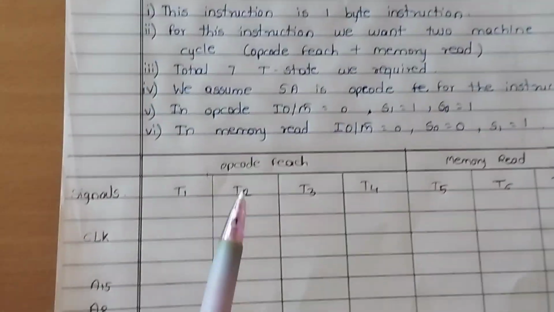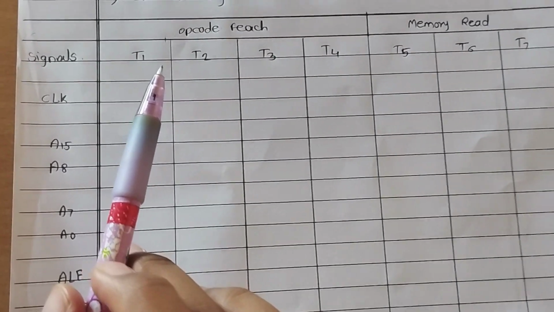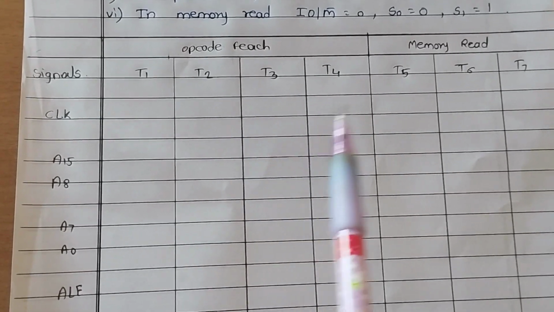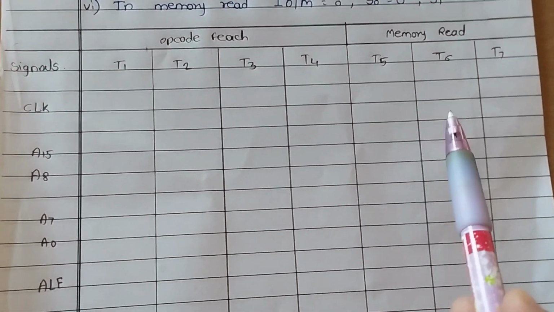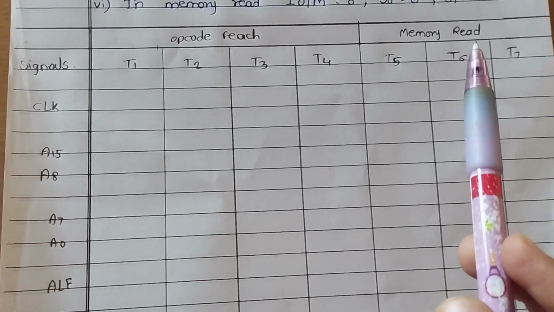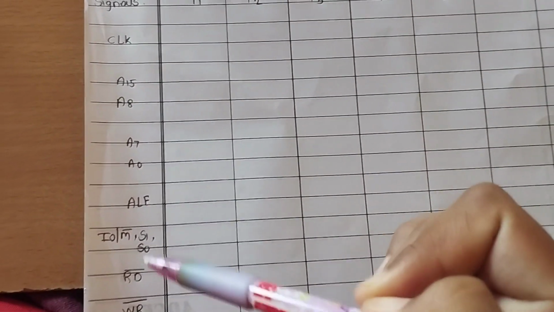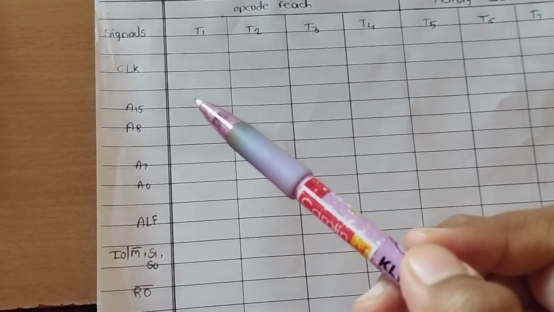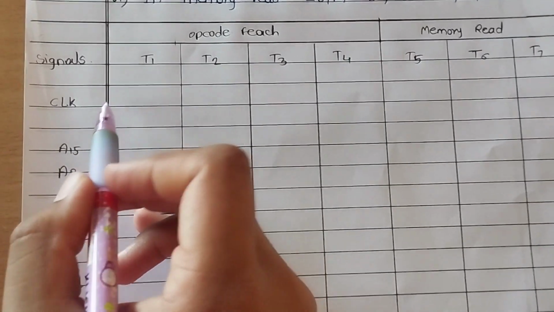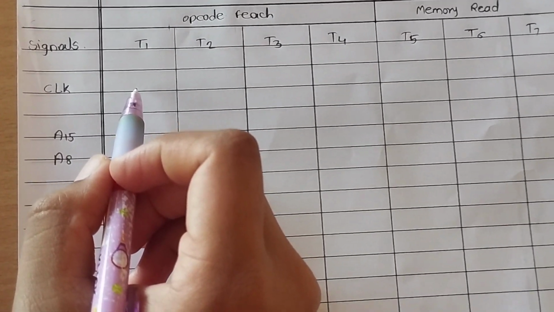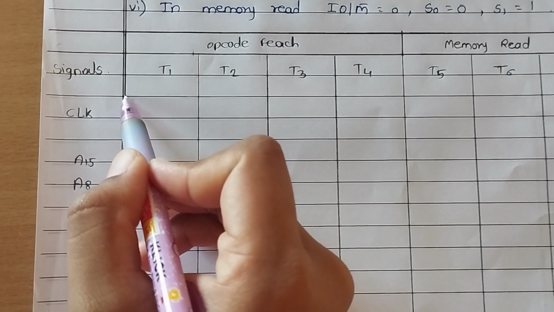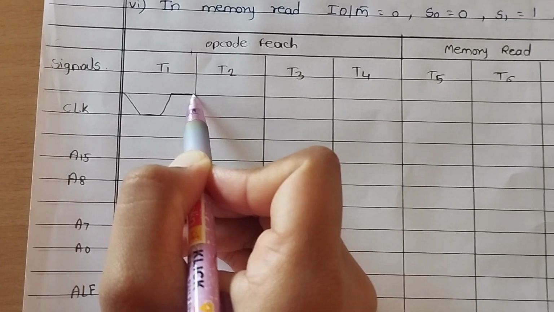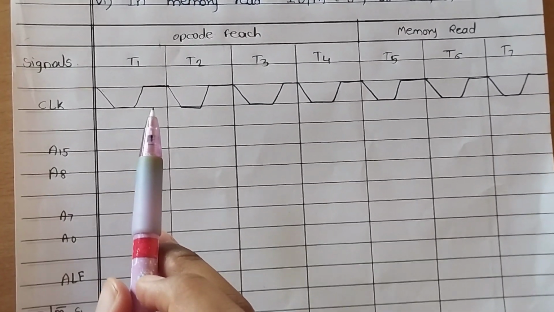Now we draw the machine cycle. For that we first draw 7 T state columns, 1, 2, 3, 4 for the opcode fetch and next 3 for the memory read operation. And here we write all the signals which we show in the diagram. As we know, the clock cycle for each machine cycle is the same. So let's start to draw the machine cycle clock signal.